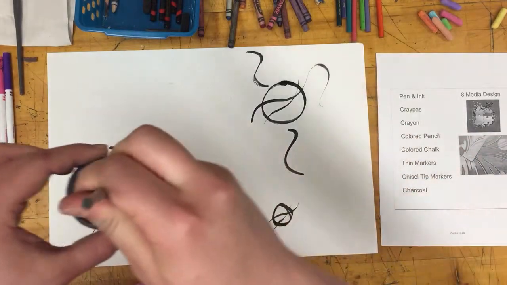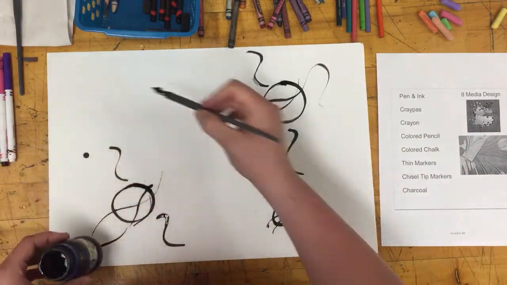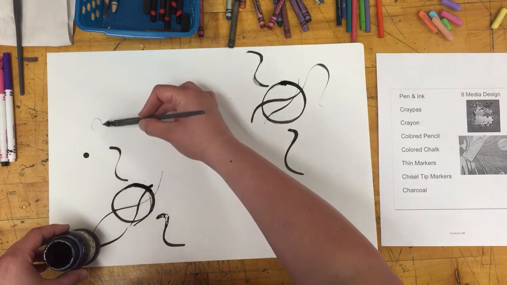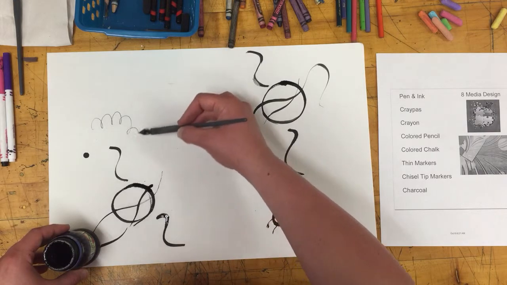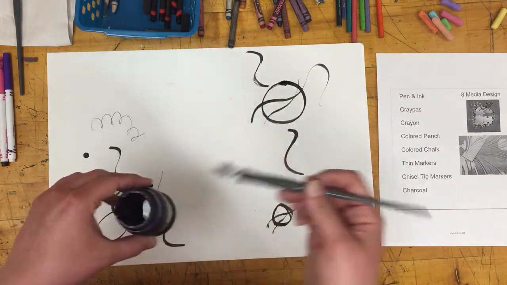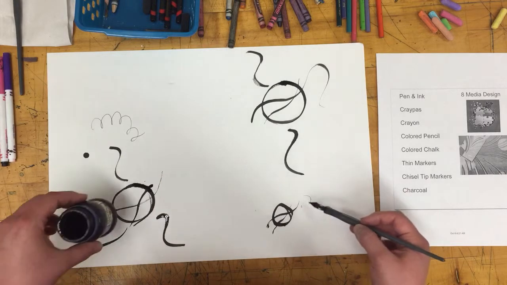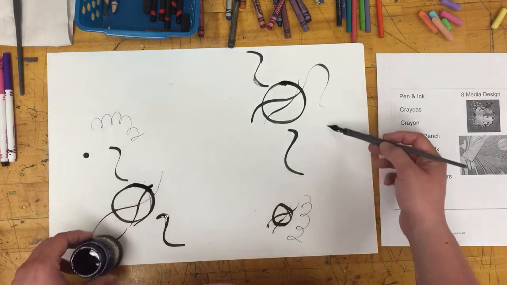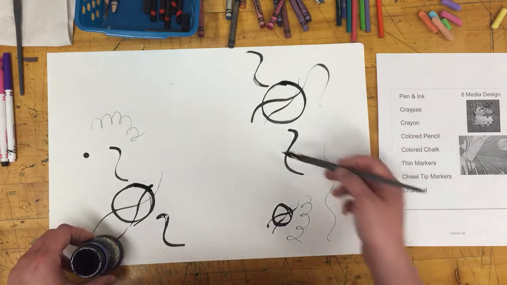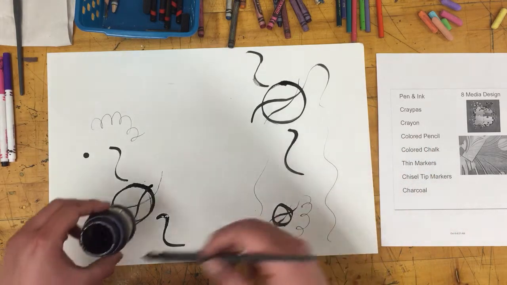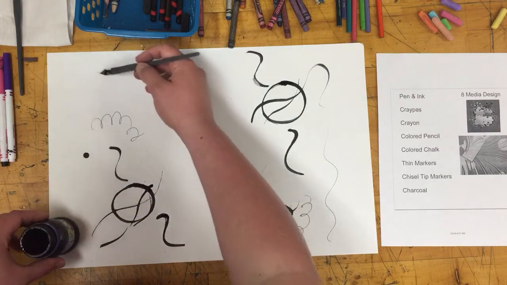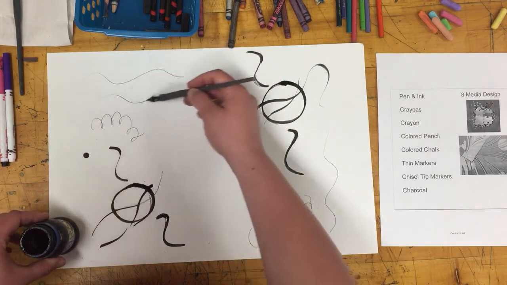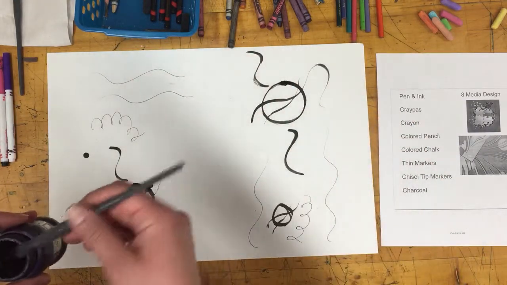If you want to use the thin tipped pen, you can make more specific, smaller lines and doodles. I'm kind of trying to do whatever I do in one part of the artwork, repeat it somewhere else.